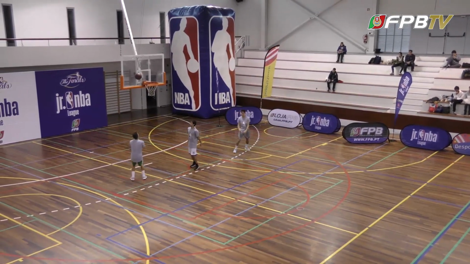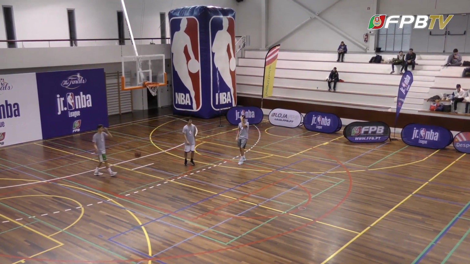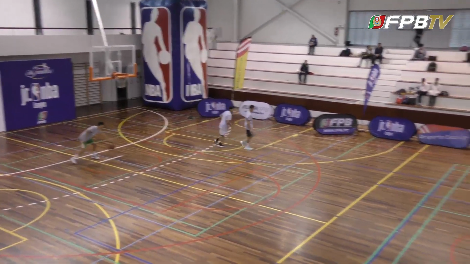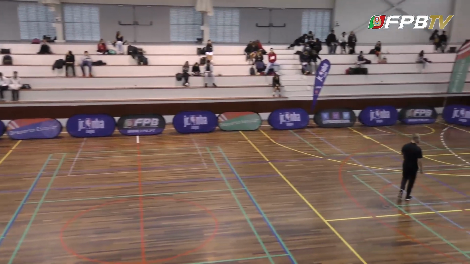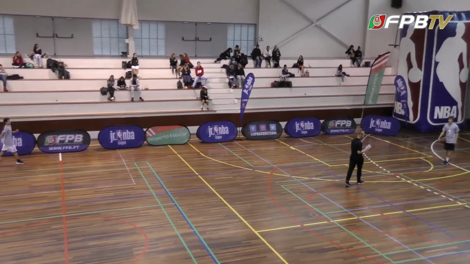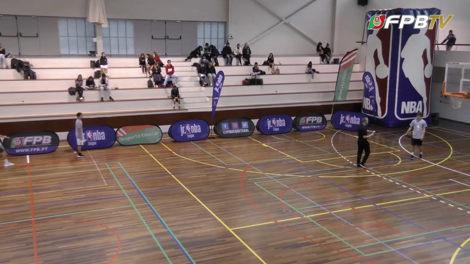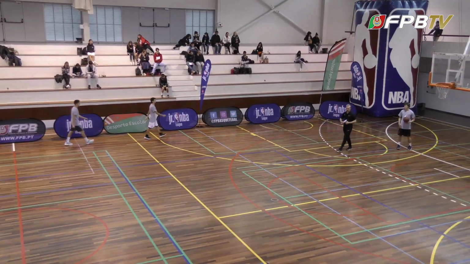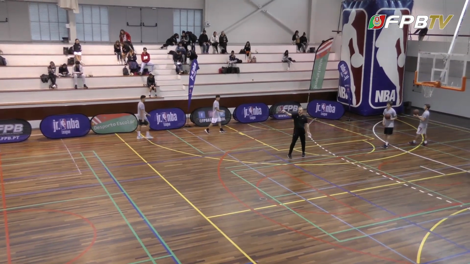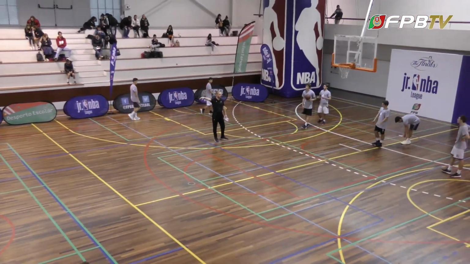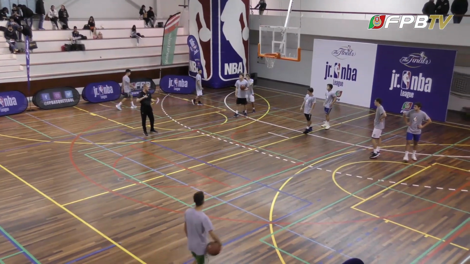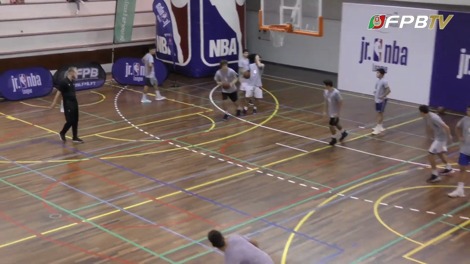Hold up. So now we're going to load up. Last way, we're going to change the drill. Now coming back, it's going to be 2v1. 2v1 coming back. So the person that makes the lead pass is going to be the guy to rebound the ball and outlet it down the other end. And it's 2v1 coming back. Let's go.